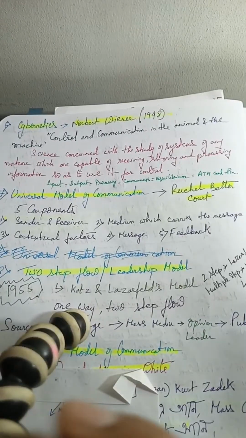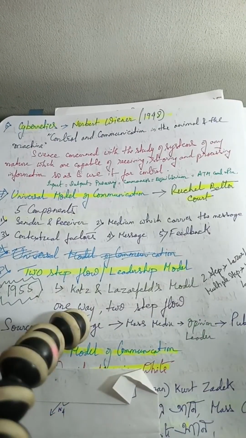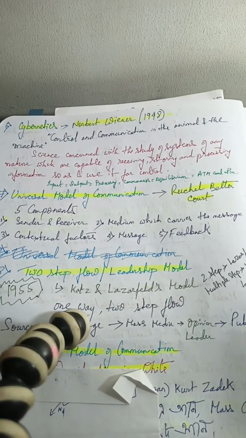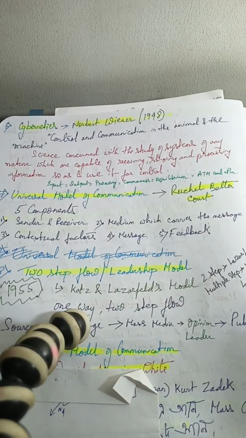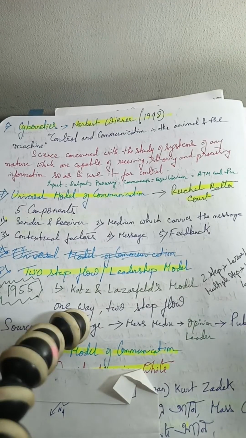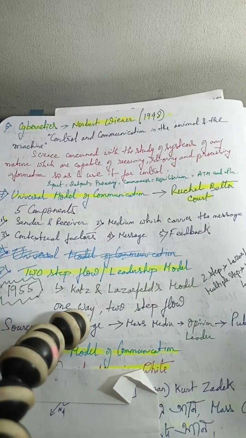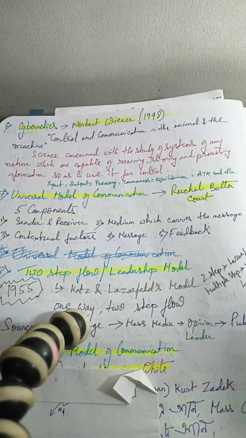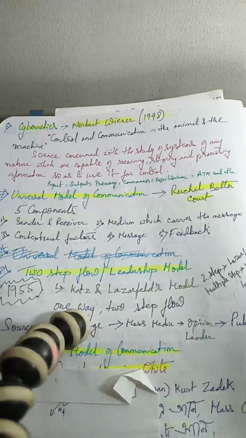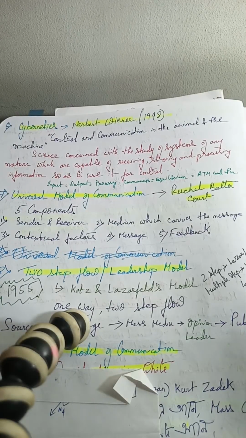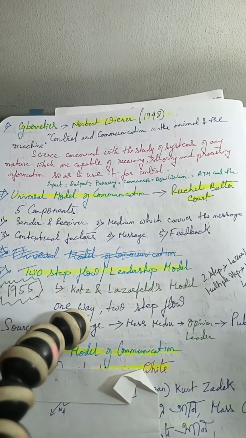Cybernetic theory, in today's world, is very important. Why? Because in this digital world, cybernetics is nothing but the control and communication with machines and animals. One thing must be clear, we are social animals, right? So this is the identification mark between animals and machines. It is the science concerned with the study of systems in any nature which are capable of receiving, storing and processing information. Suppose input equals output equals processing communication.